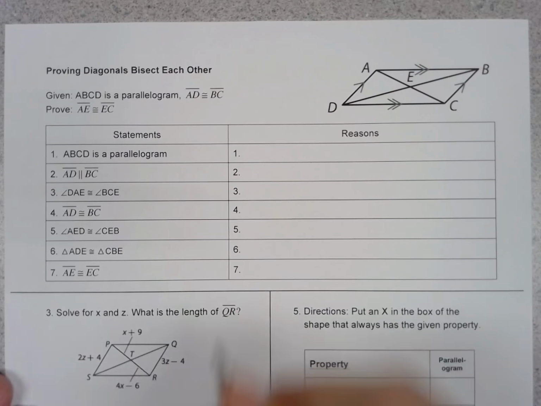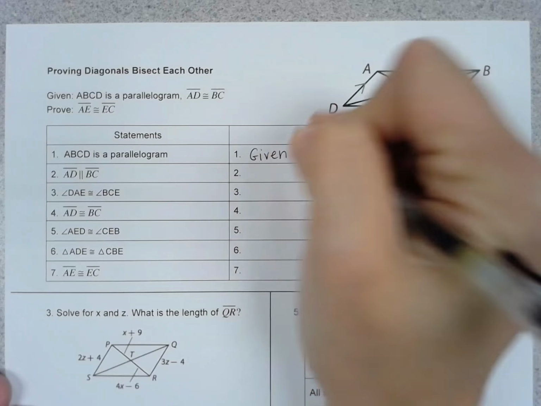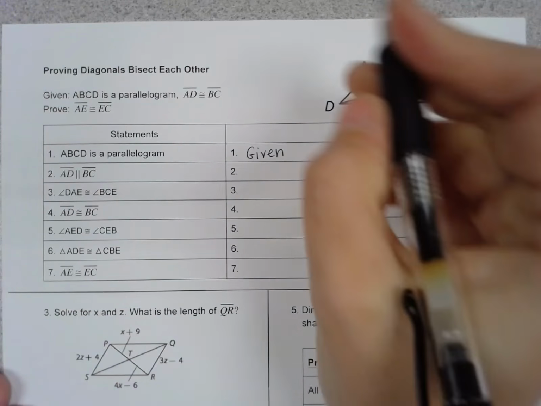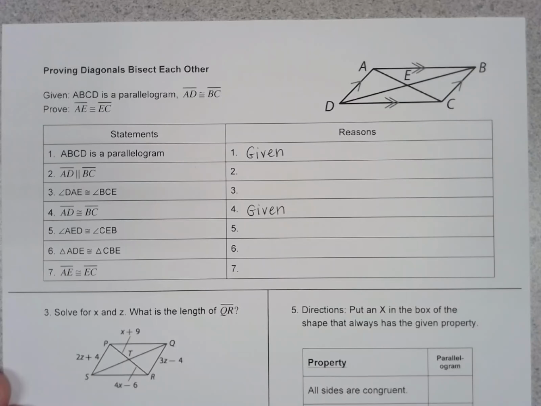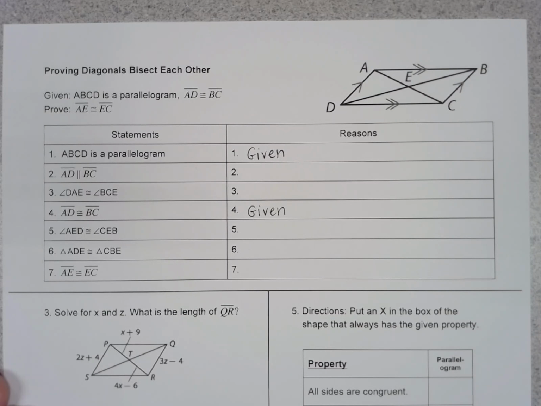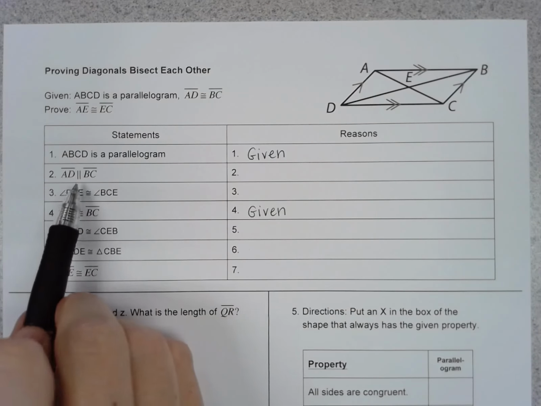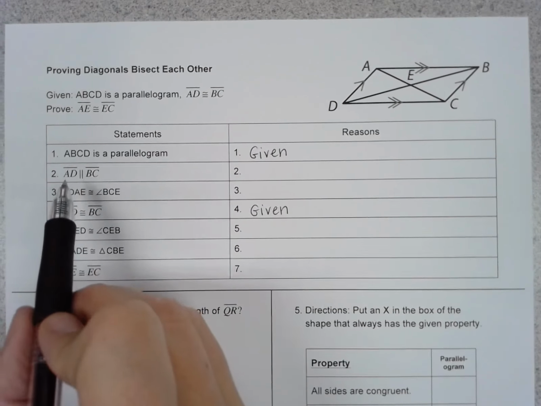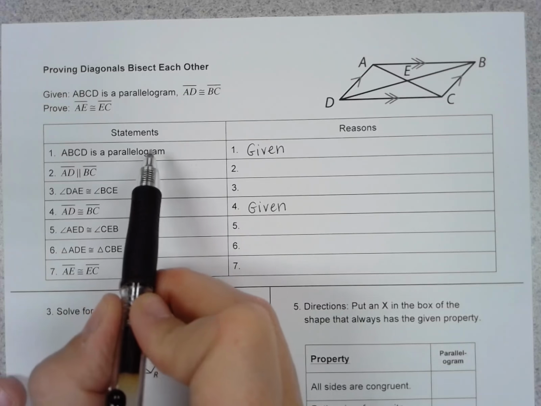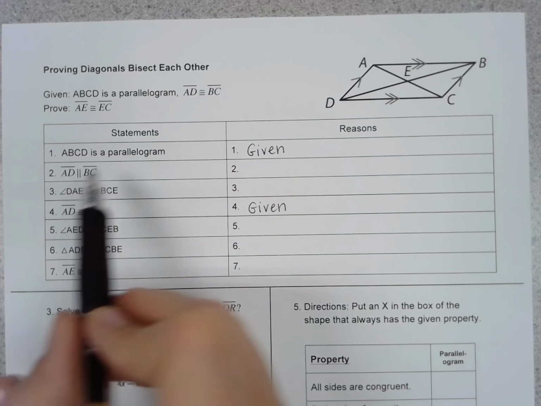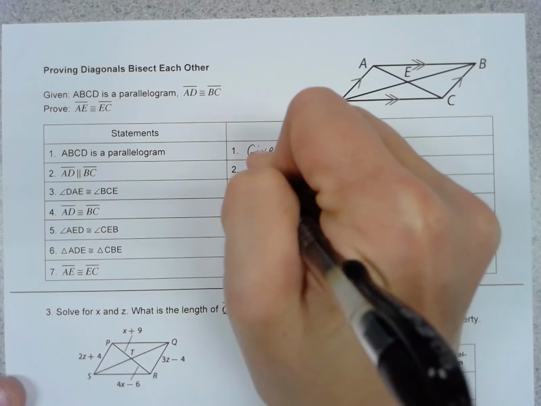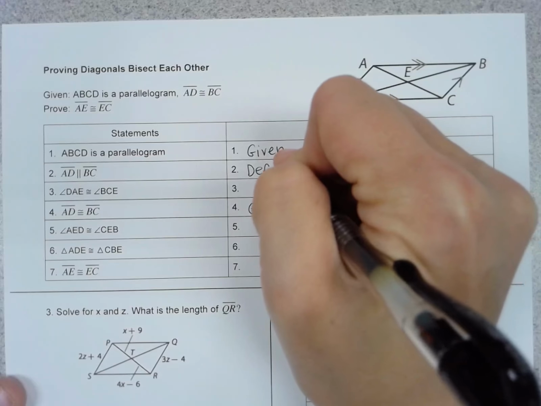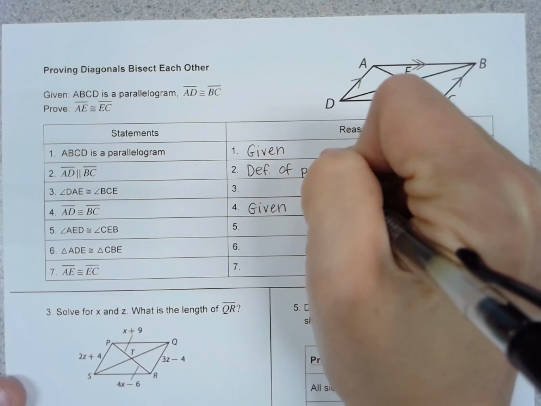You're given that ABCD is a parallelogram, and you're given that AD is congruent to BC. So here are the two things that you're given. They put the parallel markings on the picture for you. Remember that these two little lines right here that go vertically are the symbol for parallel. So step number 2 says, because ABCD is a parallelogram, you know that side AD is parallel to side BC. The reason why that's true is because that is the definition of parallelogram.